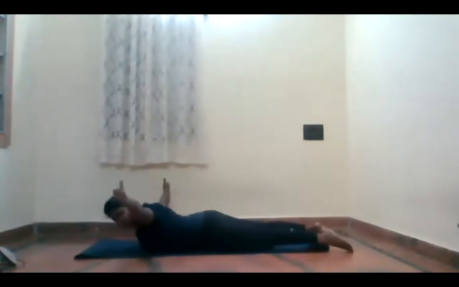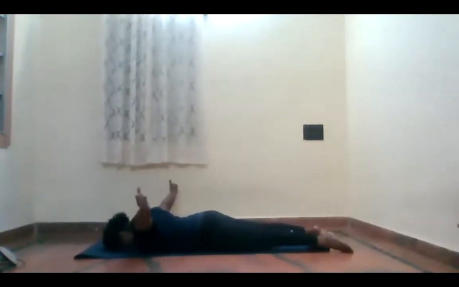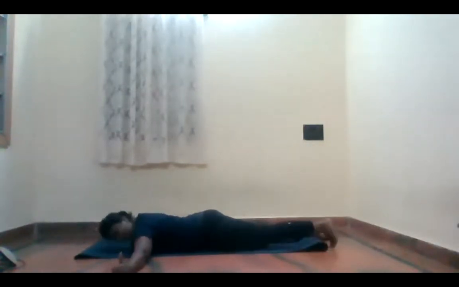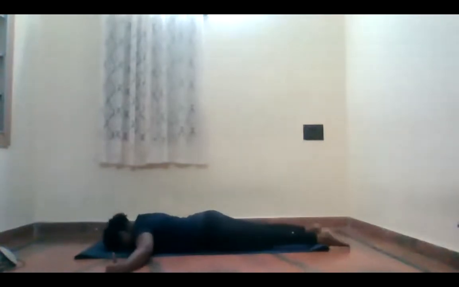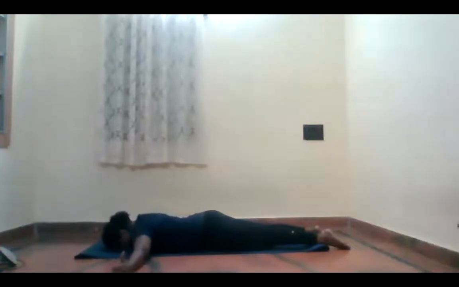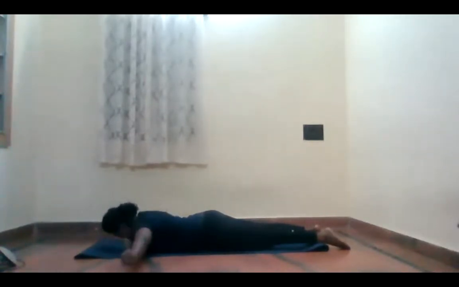Once you're there, lift your hands up. Your forehead is on the floor. Lift up as much as you can go and bring it down. Trying to open the chest here. 2 more. Lift up and down. Last one. Exhale, lift up and down.